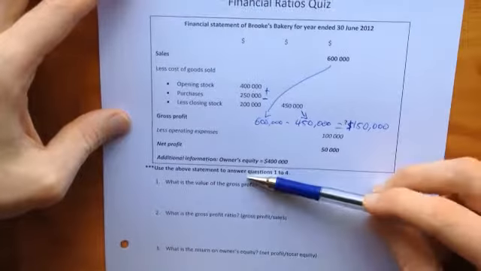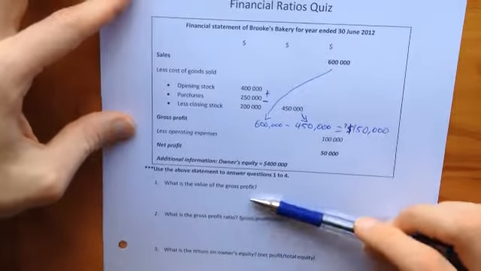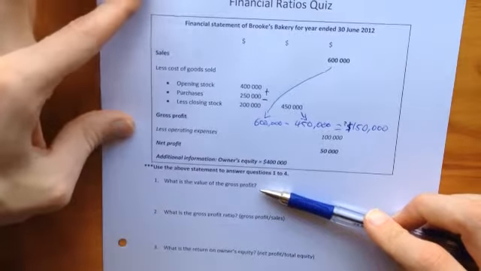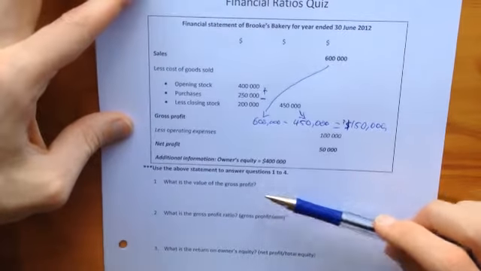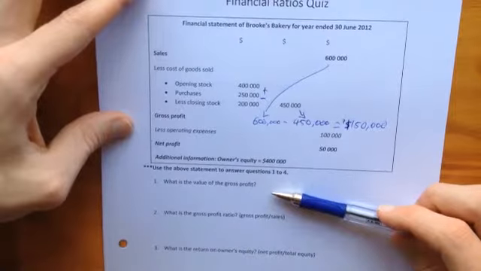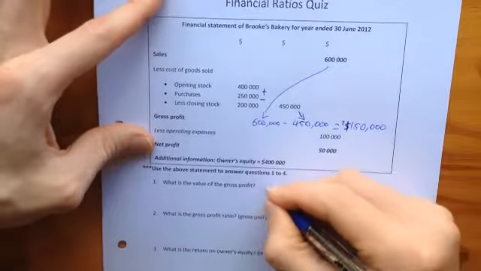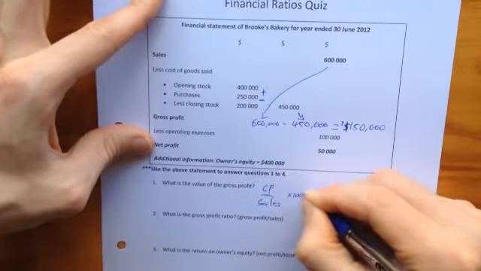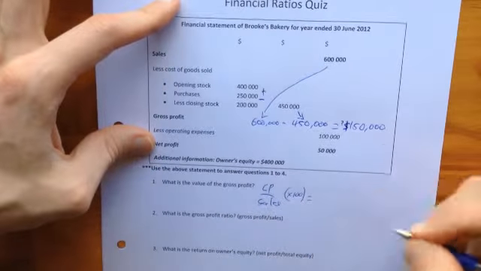Now, again, first question. We're being asked about the gross profit. So what financial statement is it? I hope you said income statement or profit and loss statement because that is the one we're looking for. Now, gross profit. We know the ratio, gross profit over sales, and then we'll times that by 100 at the end to get the percentage.